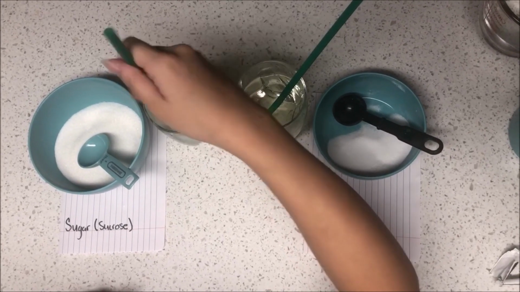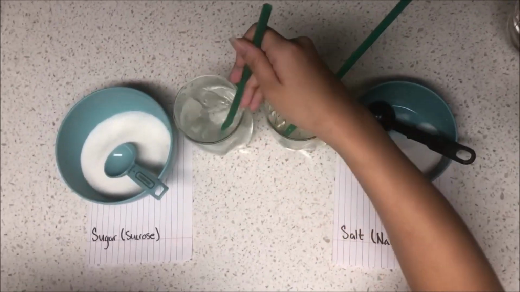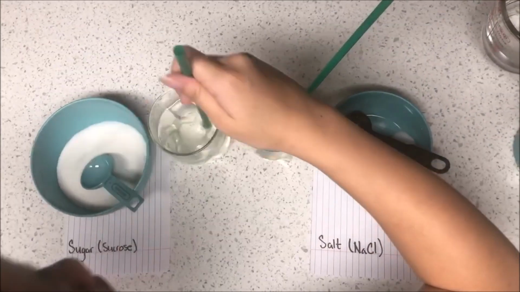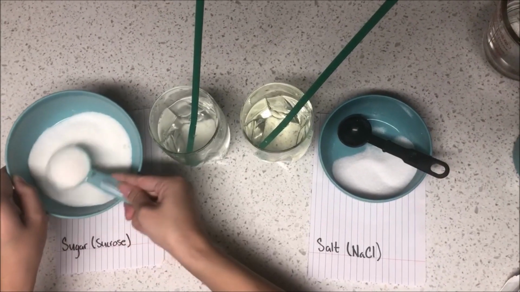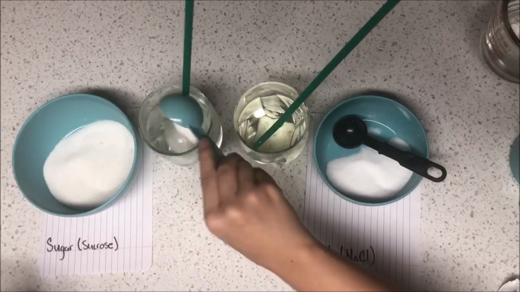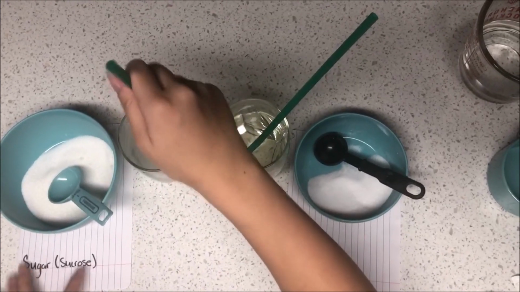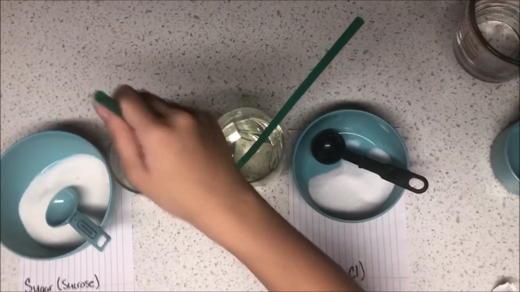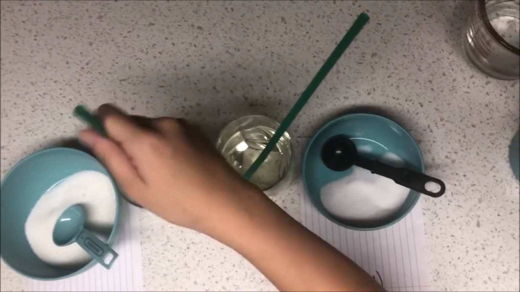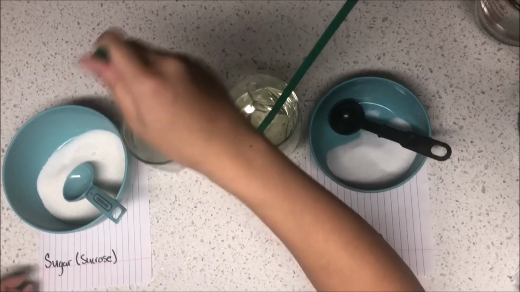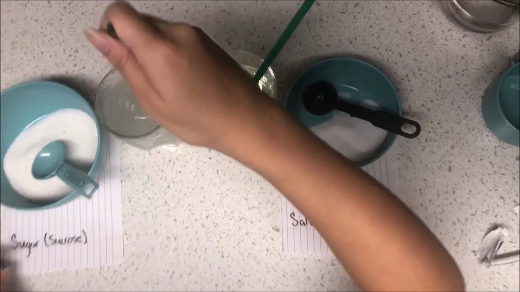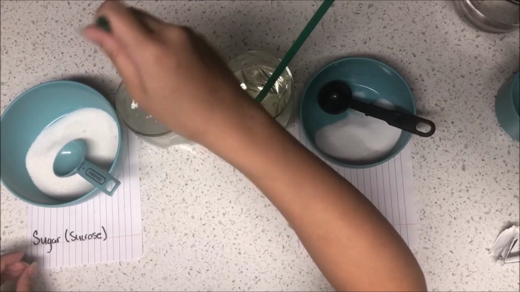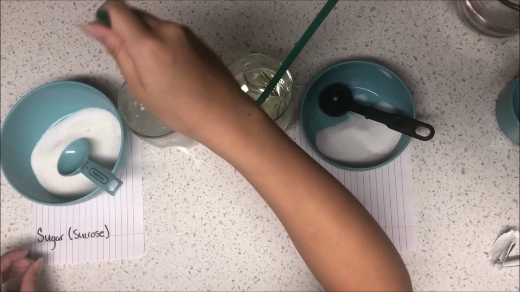All right, it may take a little bit longer. All right, that's fully dissolved. So we'll go ahead and add one more. That's 4. So as we can see, the sugar is very soluble, and we've already added twice the amount of sugar that we have salt to the same amount of water.